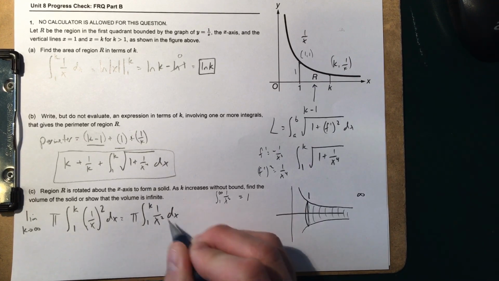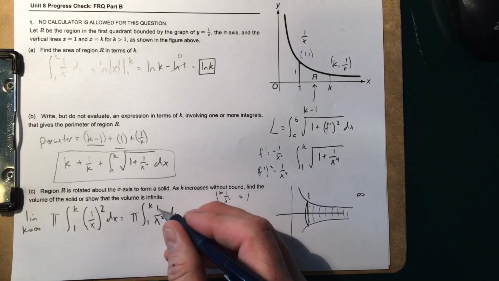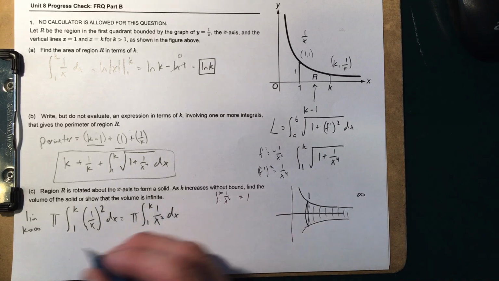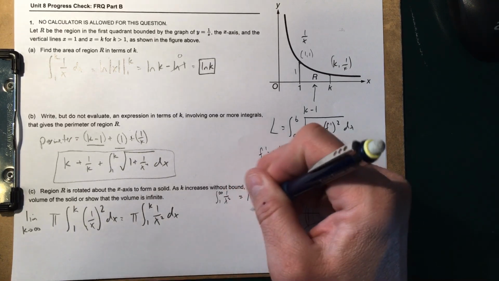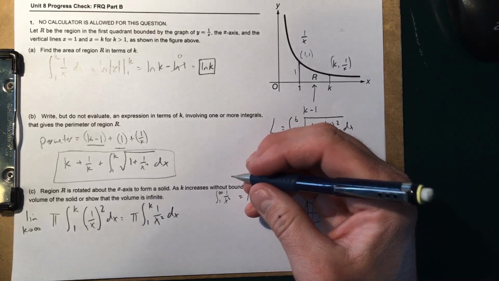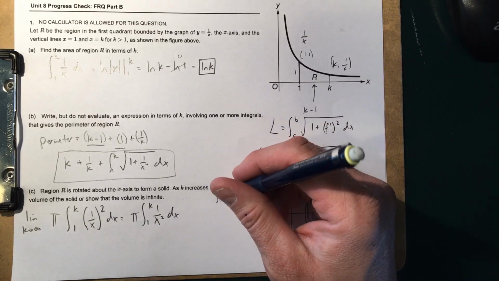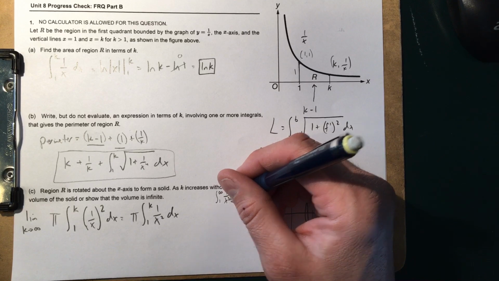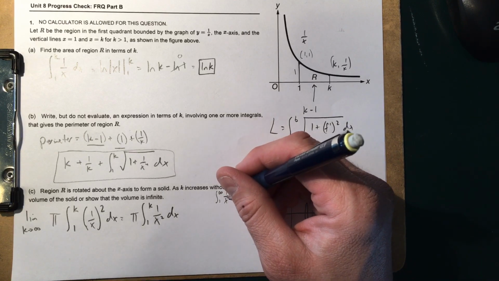So the integral of 1 over x squared. I know this is an integral, and I know the rule. The integral from 1 to infinity of 1 over x squared goes to 1 over (2 minus 1), which is 1.